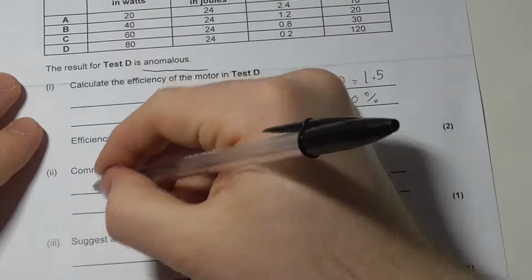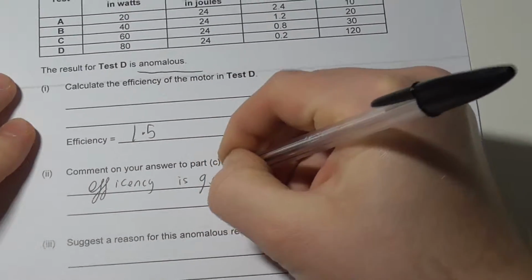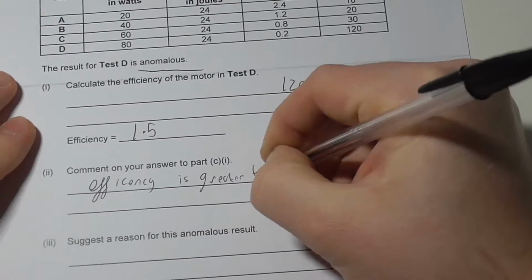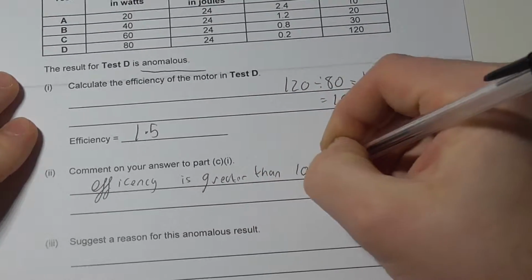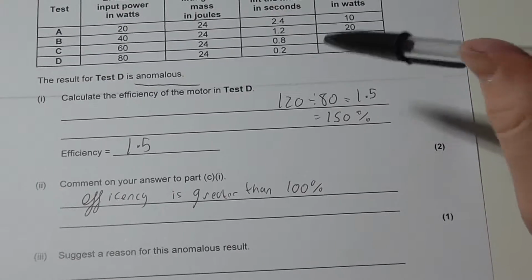So here, that would be our comment. Efficiency is greater than 100%, which is obviously wrong. It's just a reason.